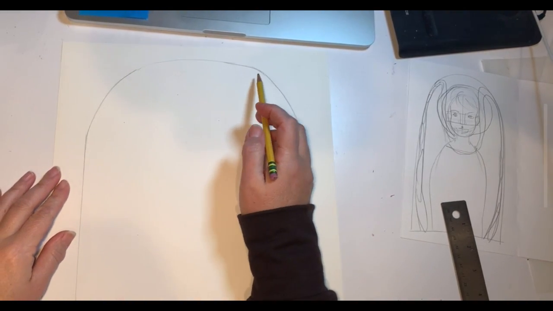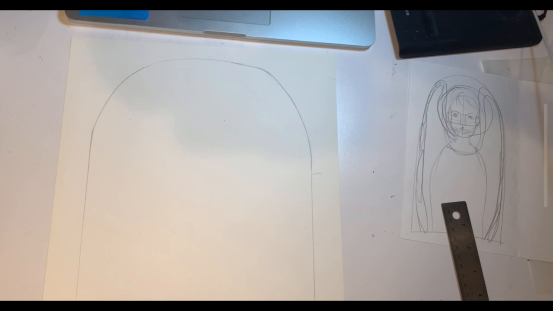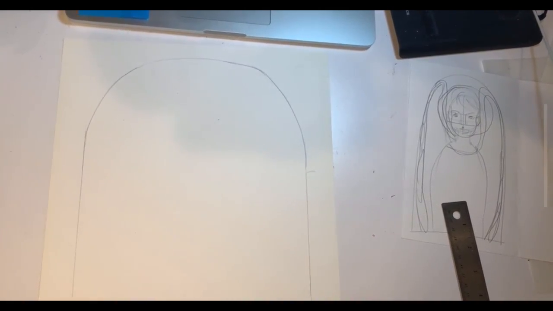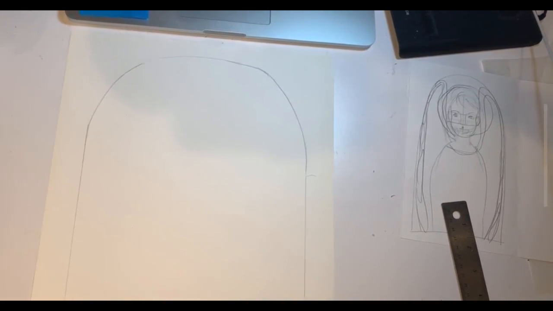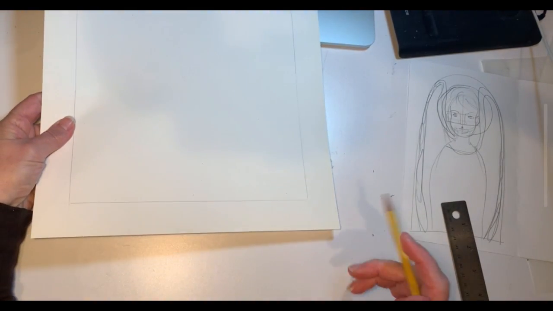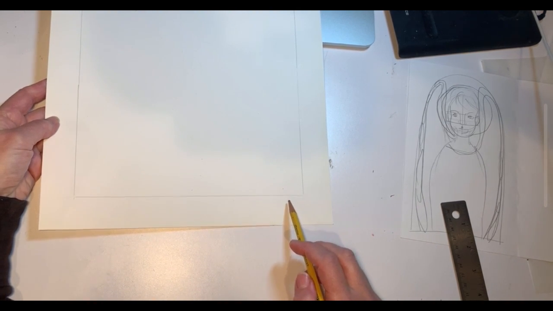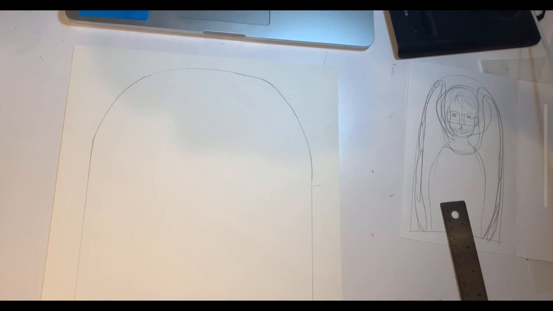So it's not perfect, but that gives you a sense of the frame. And then I'm erasing just the little corner lines that we had here. So we just have a frame around the inside.